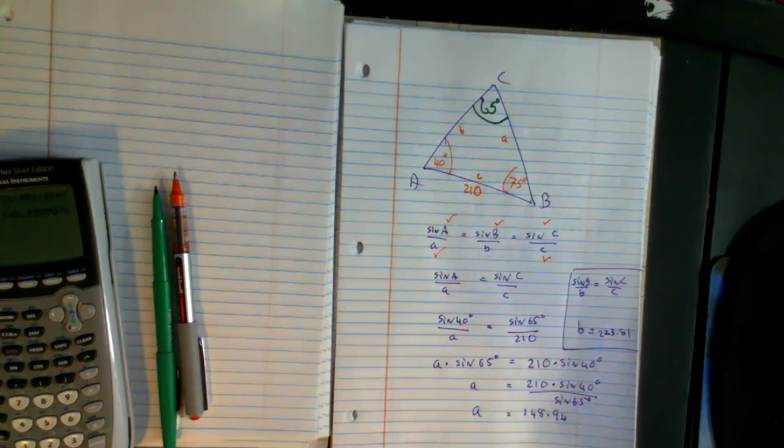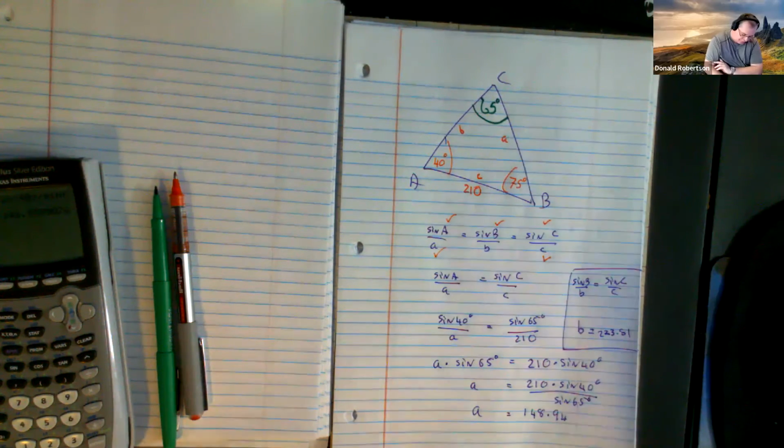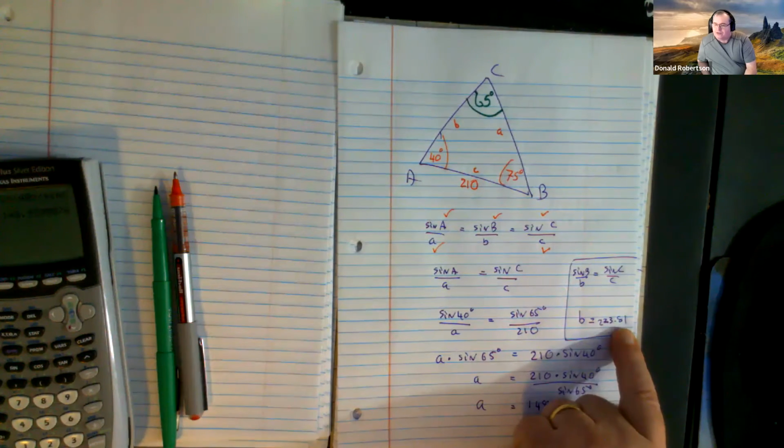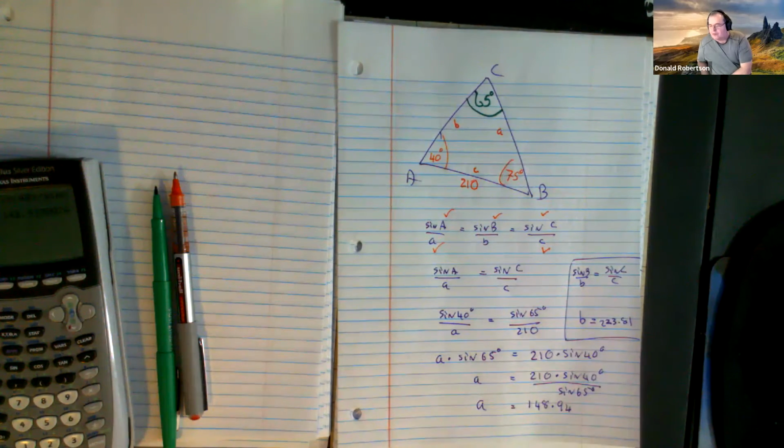Now, you might get some different rounding off because, if you did b and then used it to get a, or if you used a to get to b, you might find that's 83 or 79, and that's okay. That's just rounding off issues. That just happens. So if I give you a triangle and I give you 2 angles and a side, are you good for finding any angle or side that's left, right?